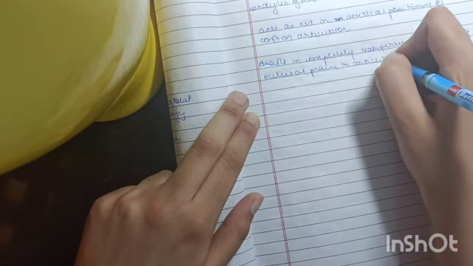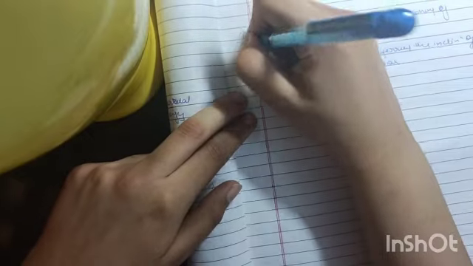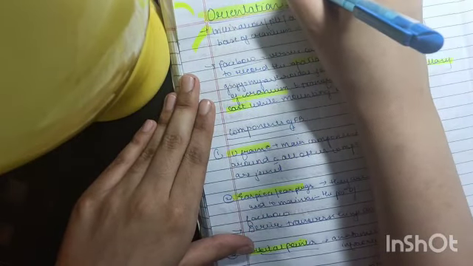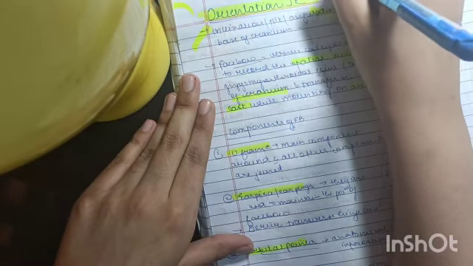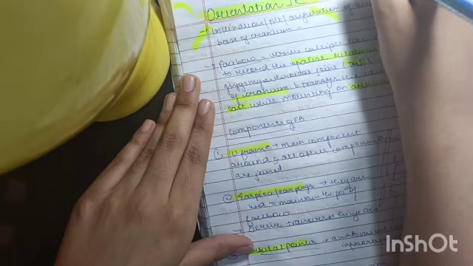Now, one more thing that you must remember is that the orientation jaw relation is recorded in the sagittal plane. So this completes orientation jaw relation.